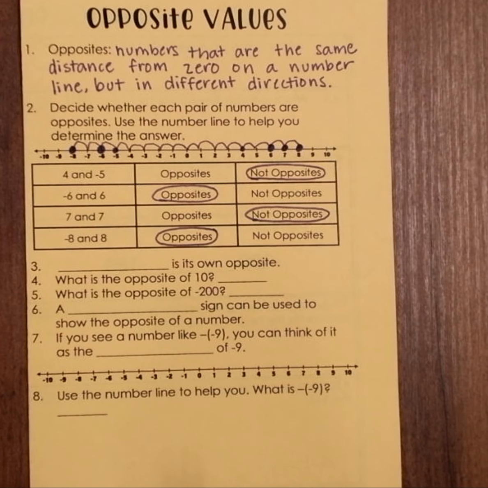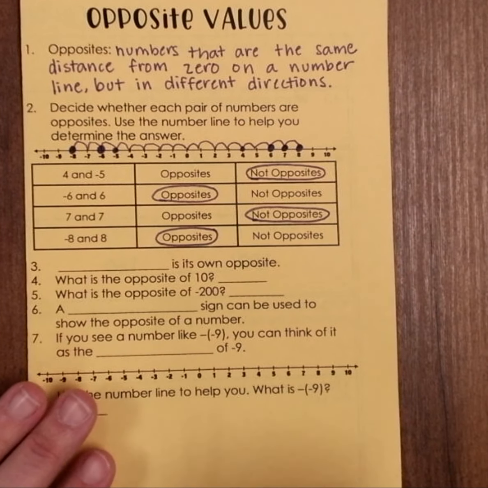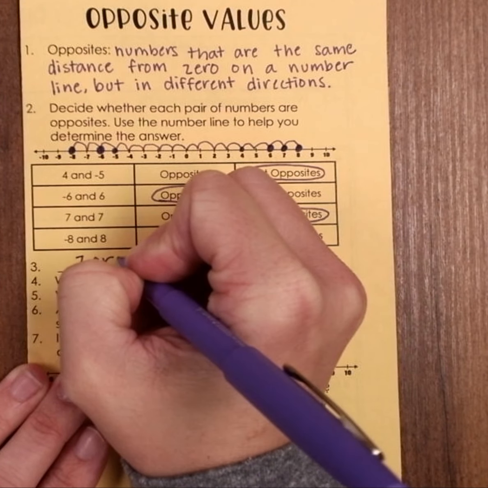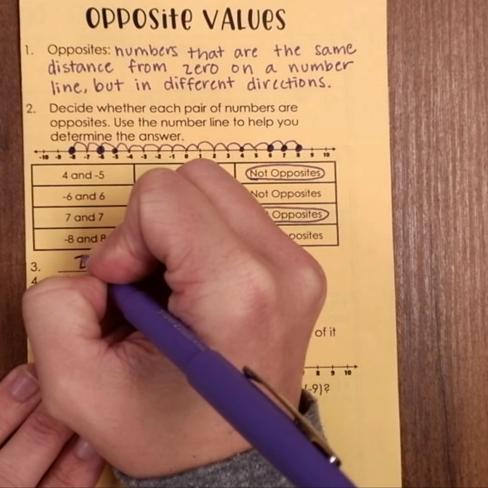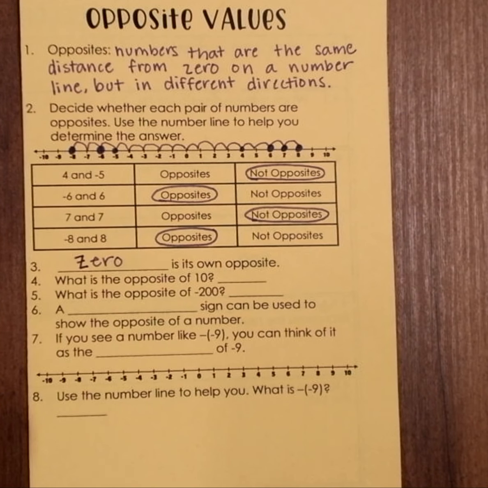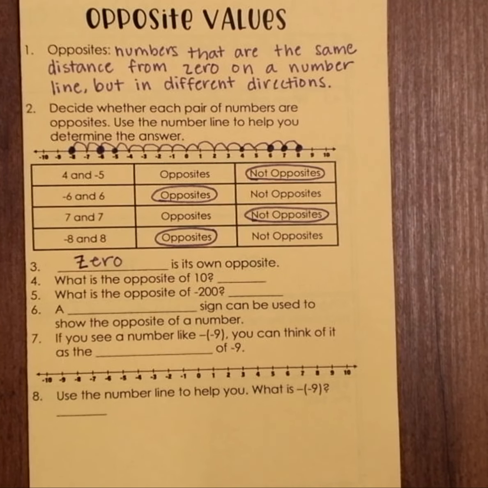Okay, so blank is its own opposite. Ooh, a number that is its own opposite. Well, we know from our conversations that we've had, 0 is neither negative nor positive, so 0 is actually its own opposite. It is the only number that's like that. Okay?